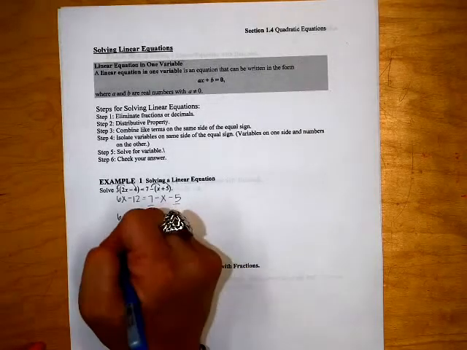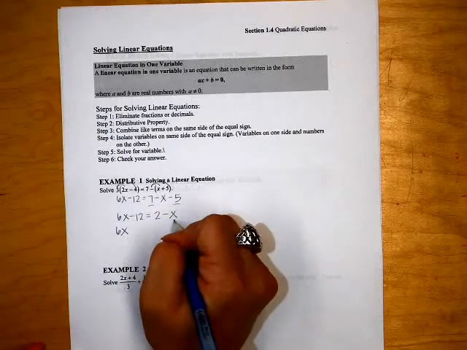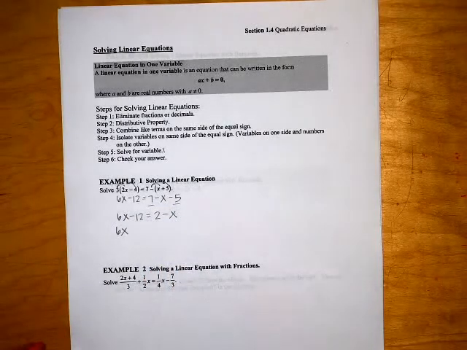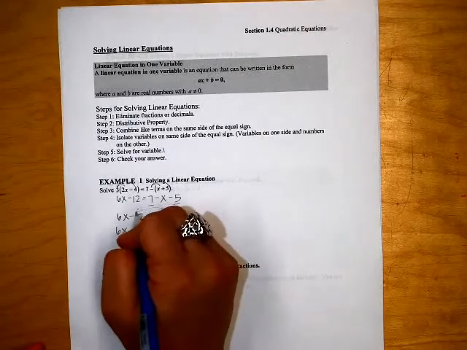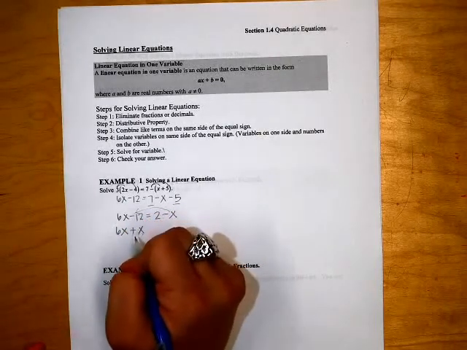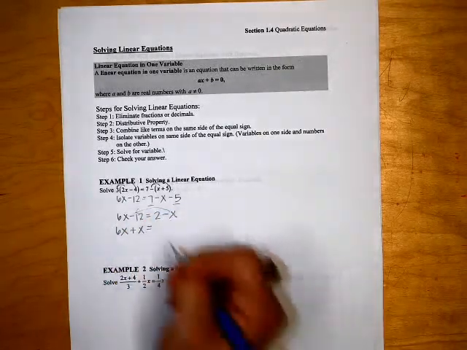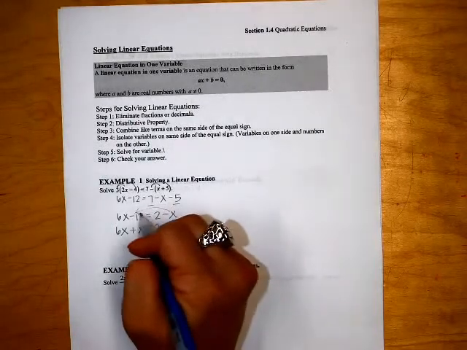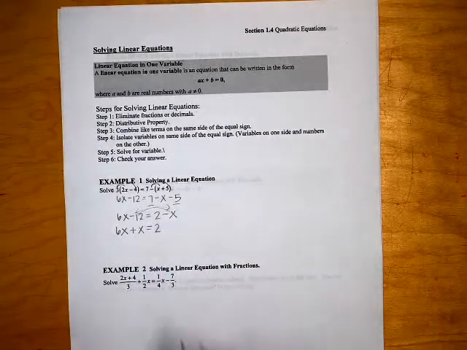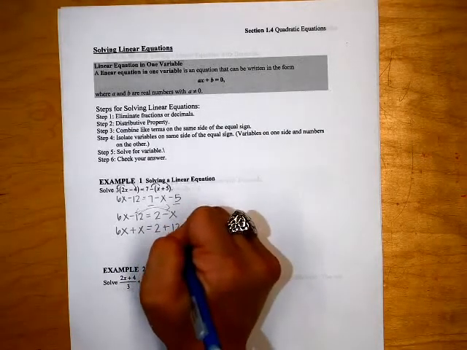So we're going to leave our 6x, and we're going to bring our negative x to the left. And when you do that, when you cross your equal sign, then your sign is going to change. So when we move this negative x over, it's going to become plus x equals, we're going to leave our 2 and bring it down. So since it stayed on the same side, that sign does not change. And then we are going to take our negative 12 and move it to the right, which is going to make it plus 12.